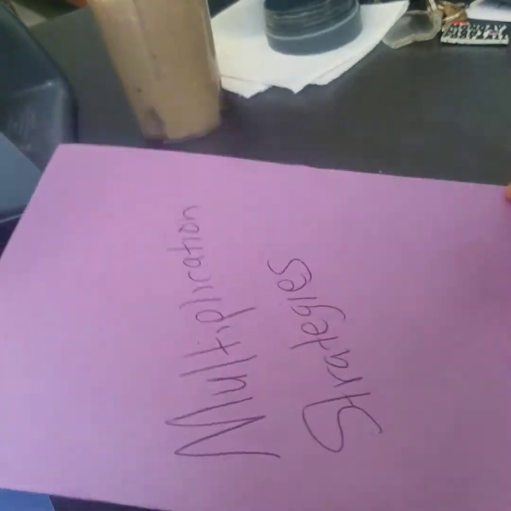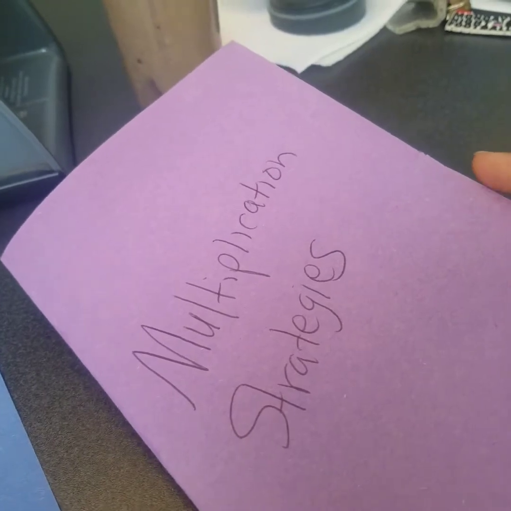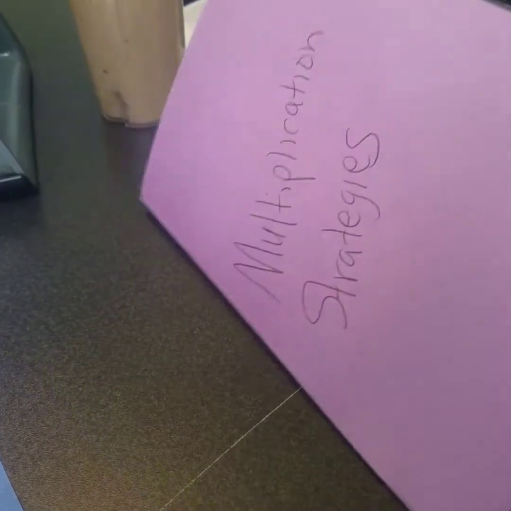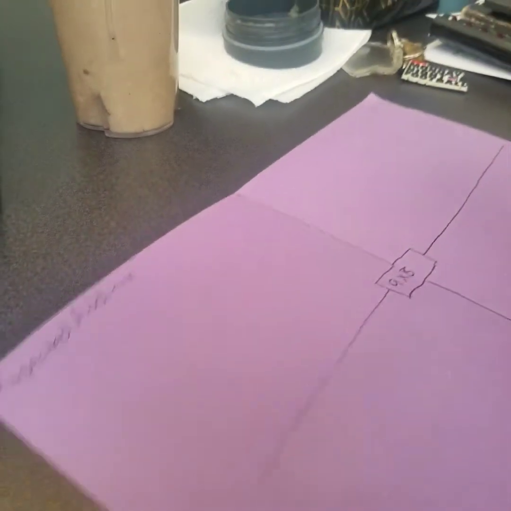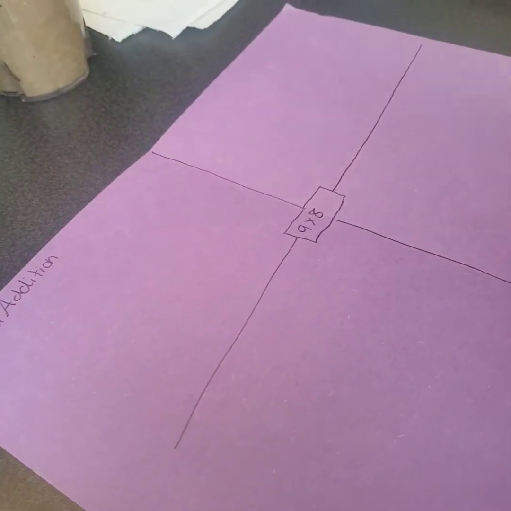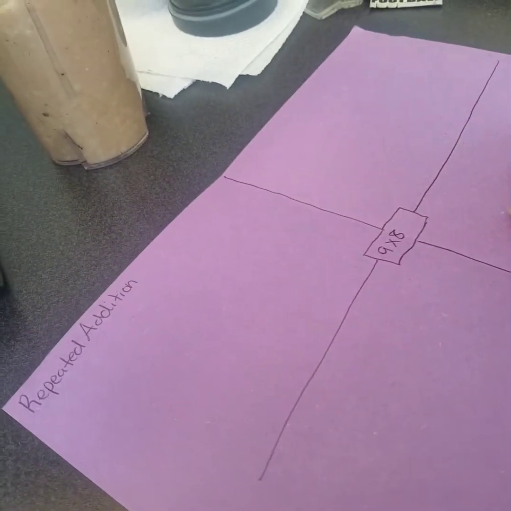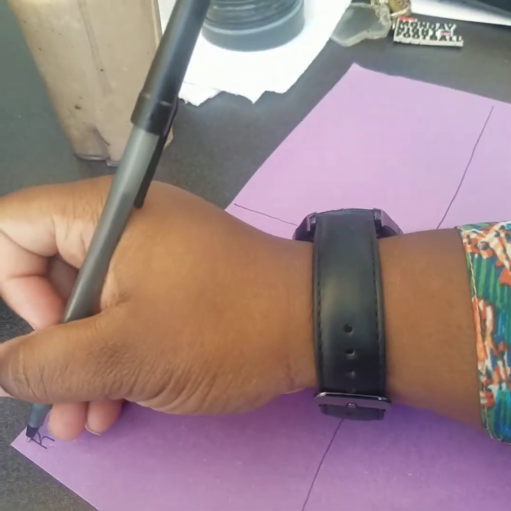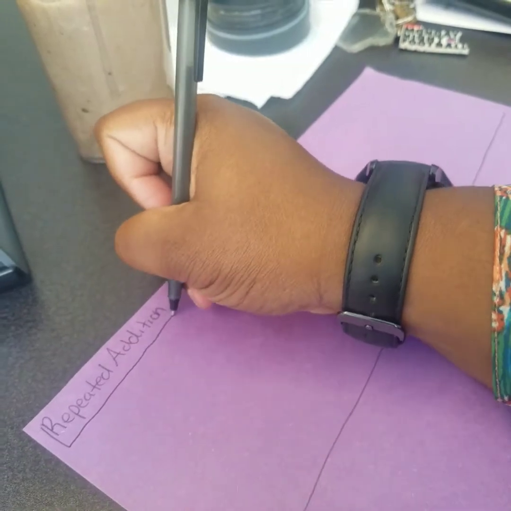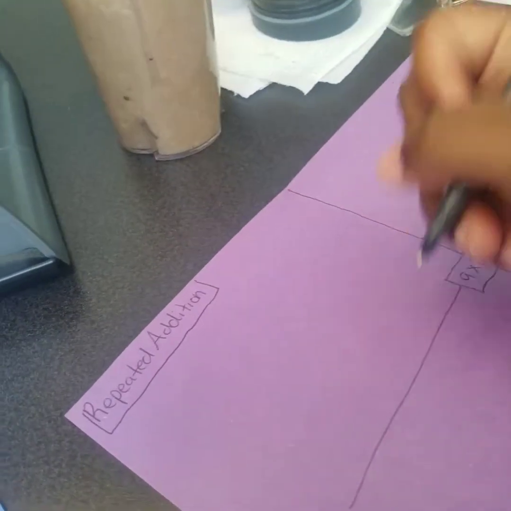So in class today, we focused on multiplication strategies and looking at the conceptual versus procedural knowledge. I'm going to go over the 4 strategies once again, just in case there was something that you misunderstood or that you were confused by. So the first strategy that we discussed was repeated addition.